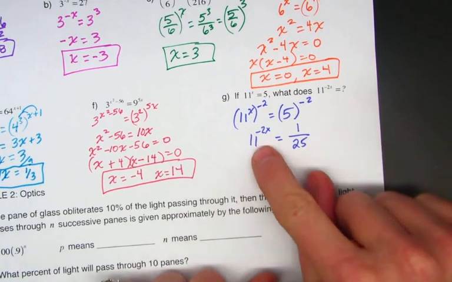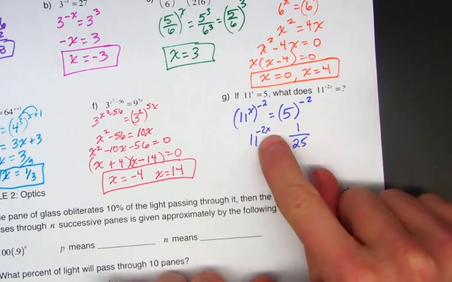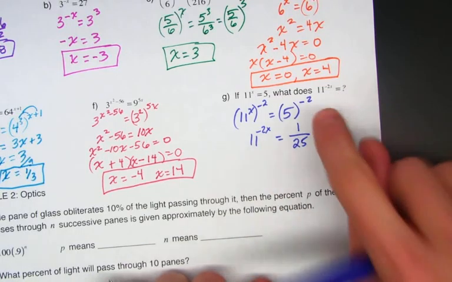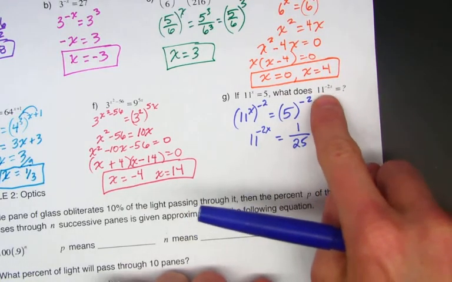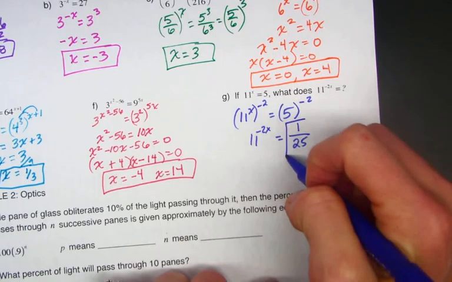So we're looking for the answer to what 11 to the negative 2x is. We're not trying to solve for x here. We're trying to figure out what this is equivalent to, and it's equivalent to 1 over 25.